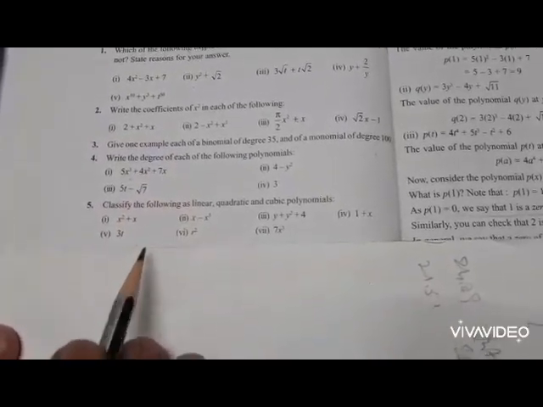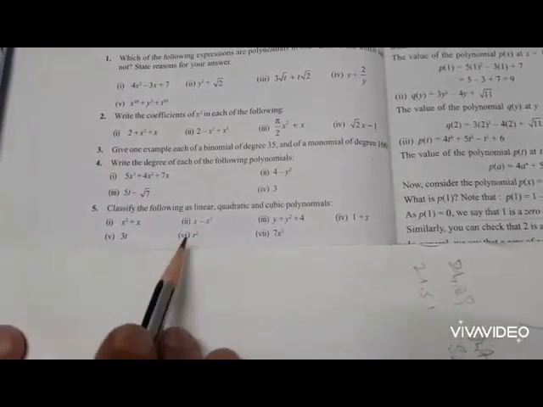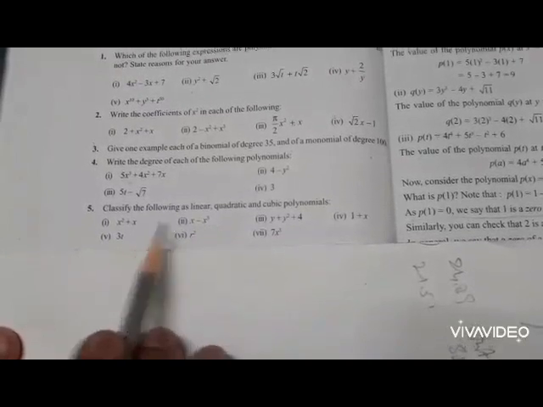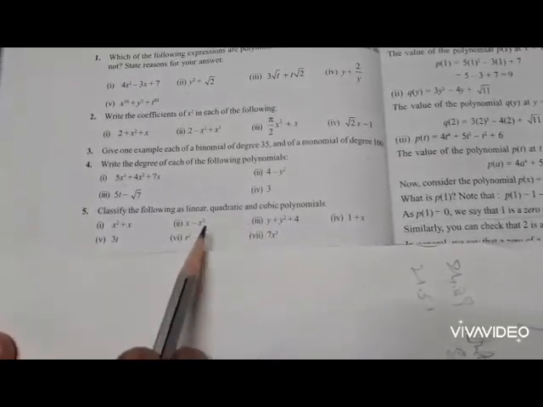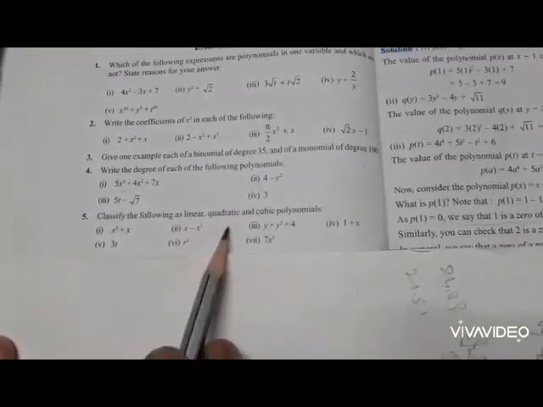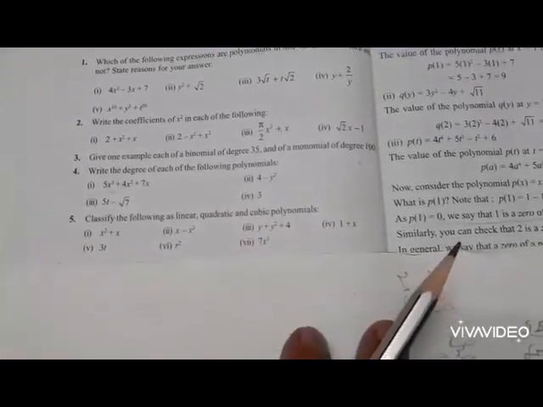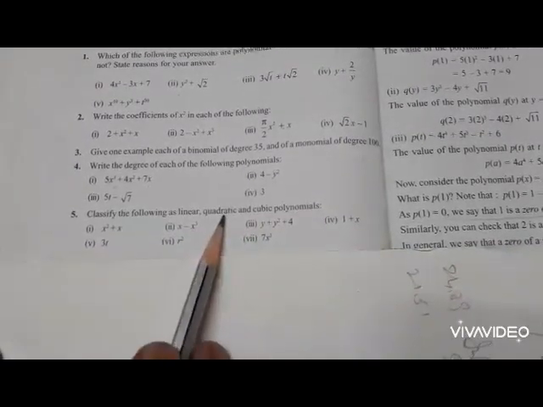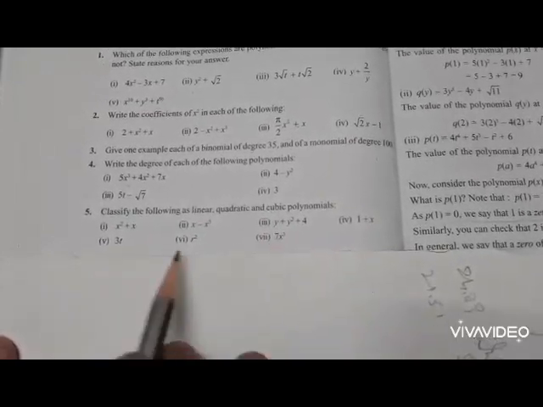If x square and x are all coming, ax square plus bx plus c, then it is a quadratic polynomial. If an x square term comes, it is quadratic. If an x cube or y cube term comes, it is a cubic polynomial. So that is question number 5. All the things are explained. Now linear, quadratic, cubic, you have to differentiate every question. So that is all in this one.